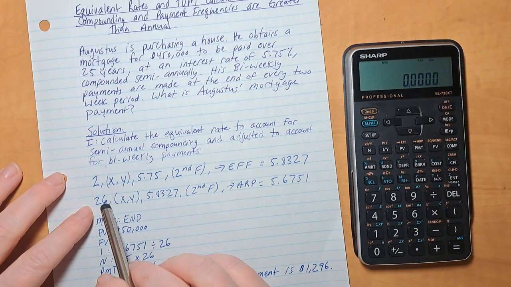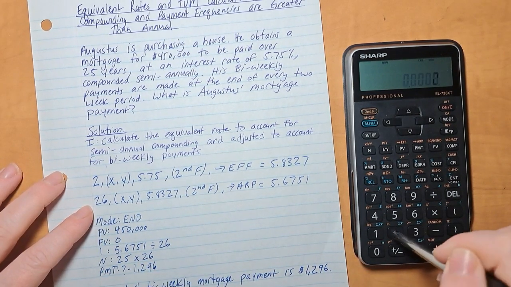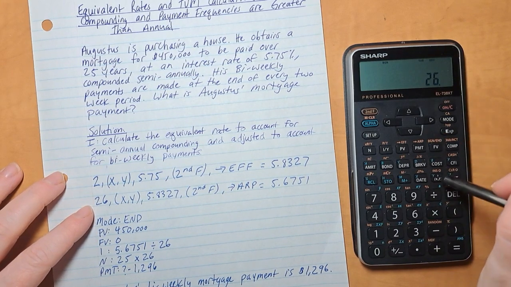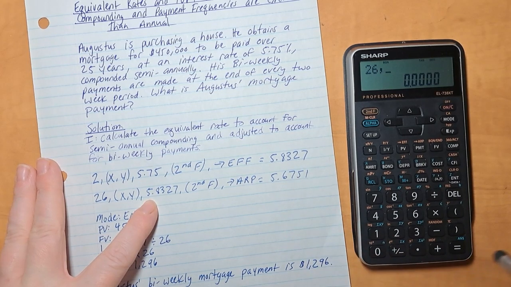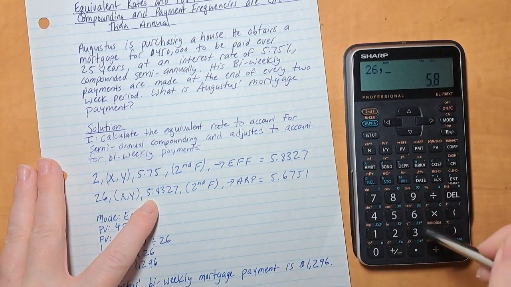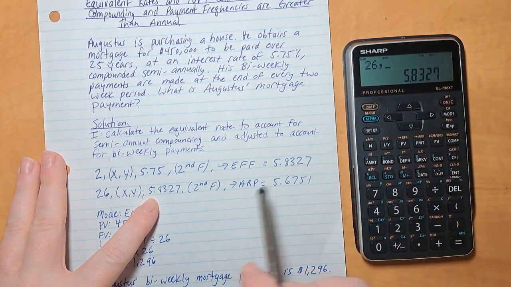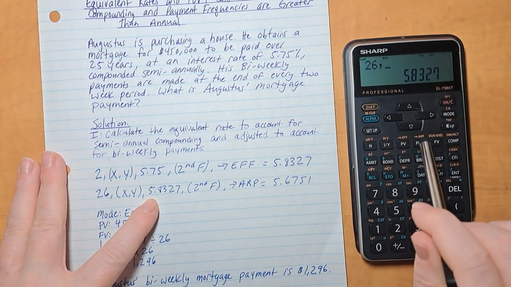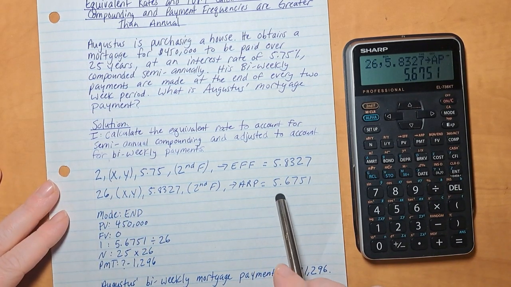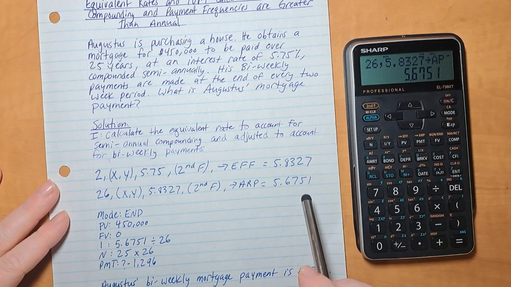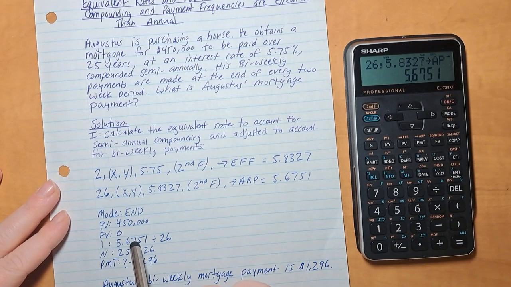So he has bi-weekly payments, so that's 26 payments a year. So then we do 26 XY again, and then the effective interest rate that we just calculated, 5.8327. Then second function, APR, or the payment button. So that gives the equivalent interest rate to be 5.6751%. And now we can use this interest rate in the equation.